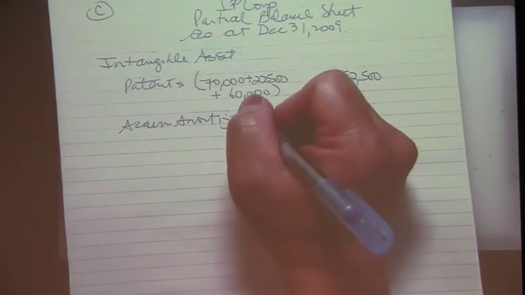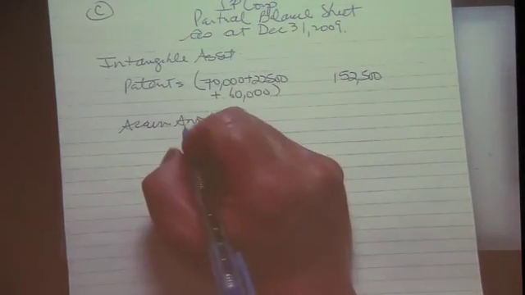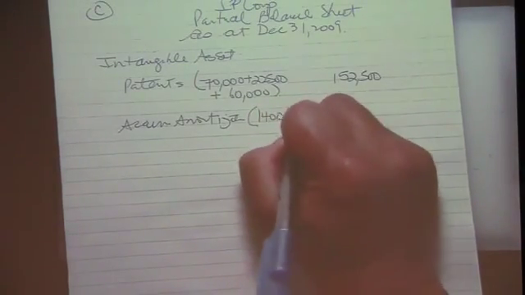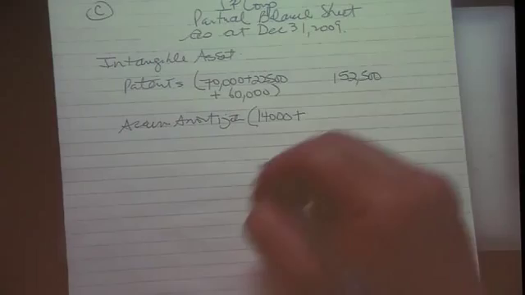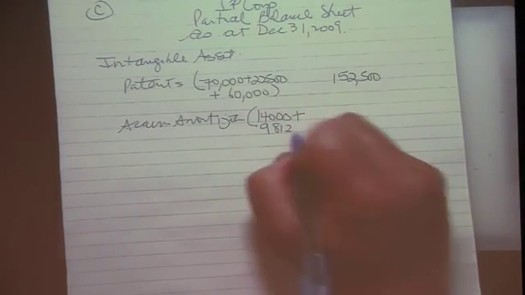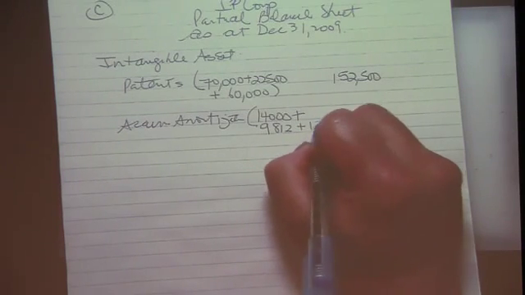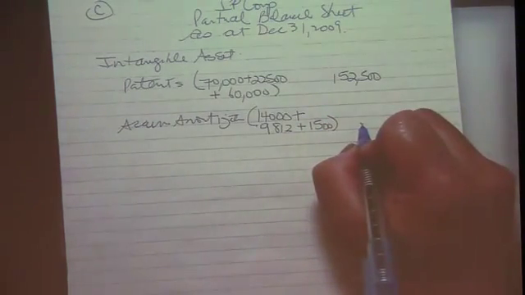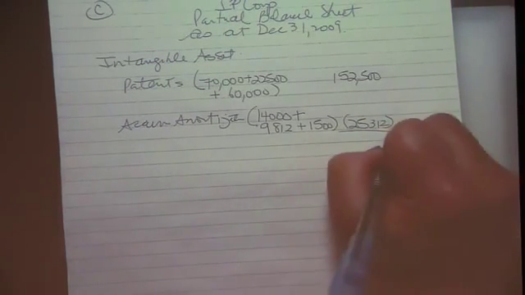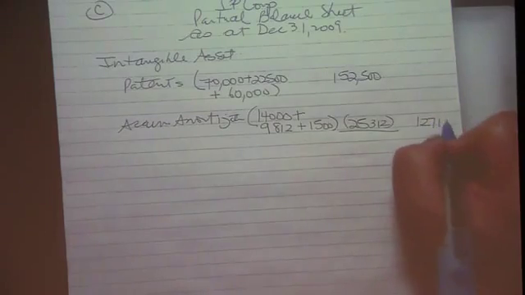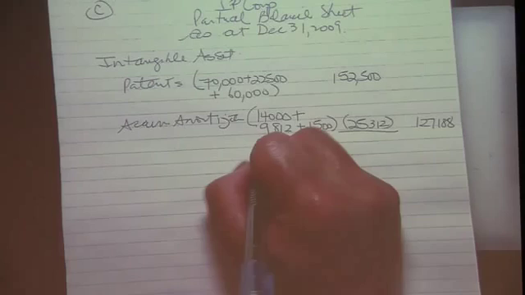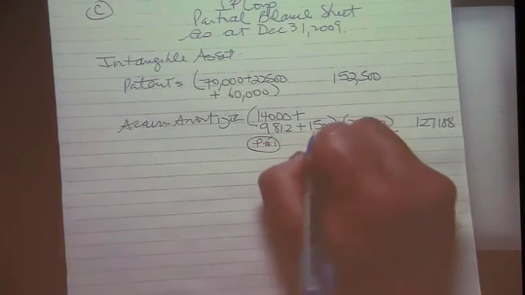Okay, so we know that patent number 1, we amortized. So first we had $14,000 was the original beginning balance, plus we got $9,812 for patent number 1 and $1,500 for patent number 2. So we've got $25,312. So net book value is $127,188. So this is patent number 1. This is patent number 2.